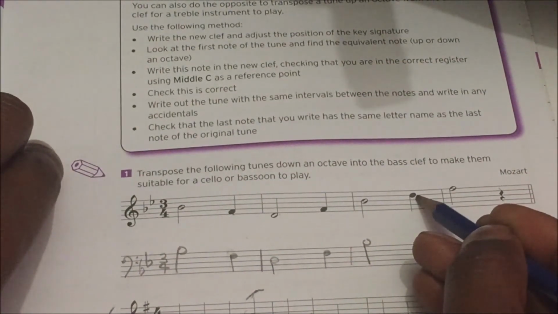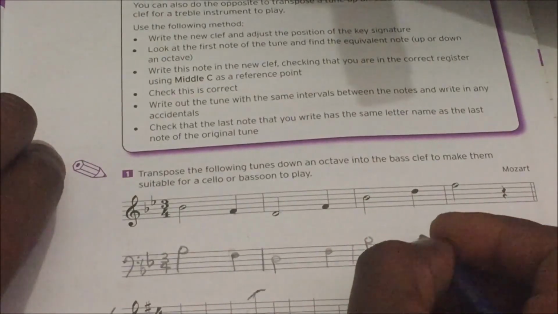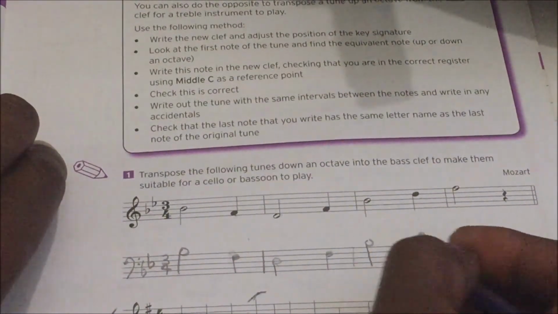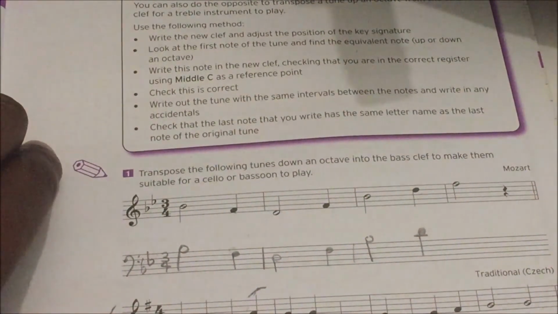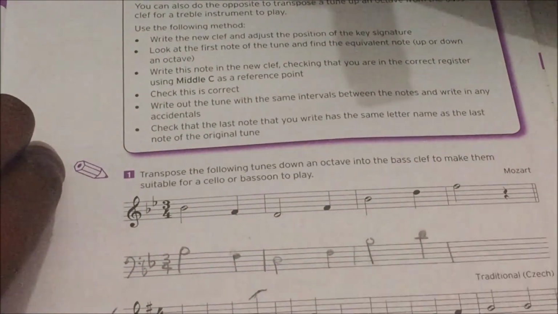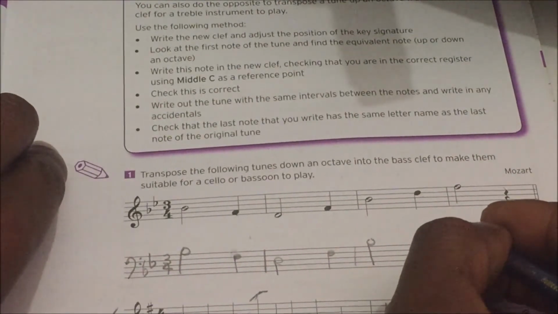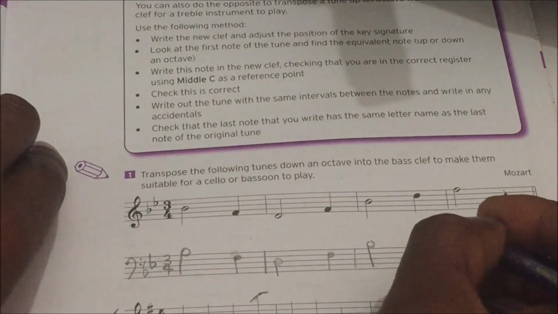This one is D, bring D down. That D will be a ledger D in the bass. We're going down an octave, it is right there. And we finish up with the F, bring it down. Could be quite high, this F.